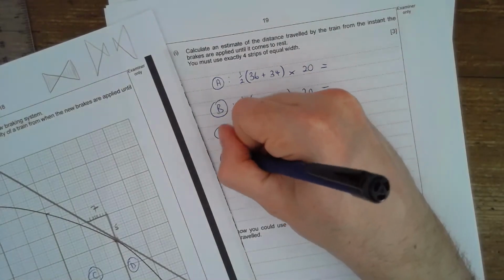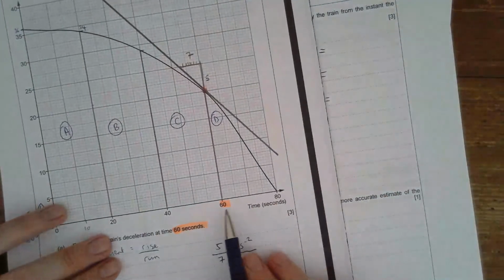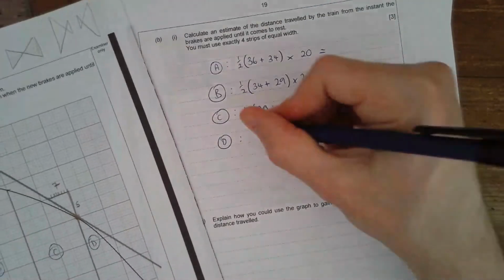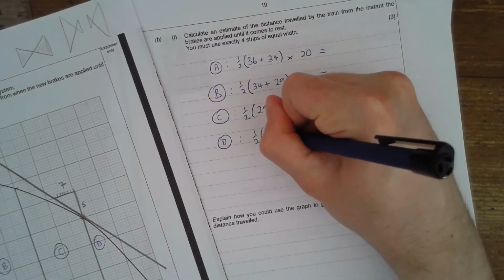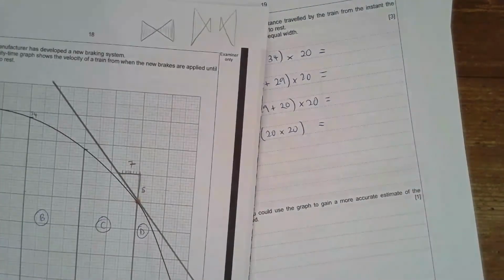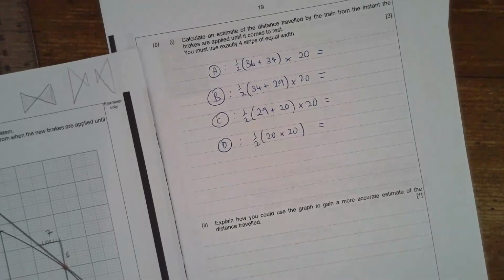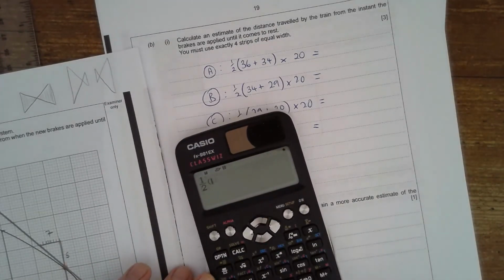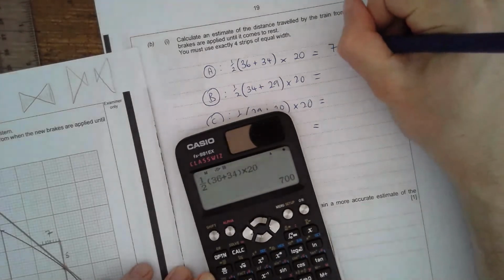And for D, it isn't actually a trapezium at all, it's a triangle, so it's just going to be a half base times height. So the height is 20 and the base is 20, so it's just going to be a half brackets 20 times 20. Okay, so into our calculator goes all of those. Half brackets 36 add 34 times 20, 700.